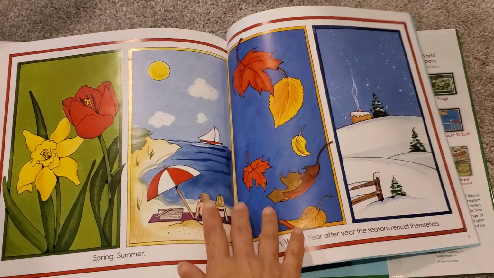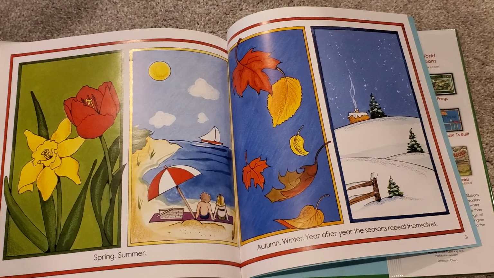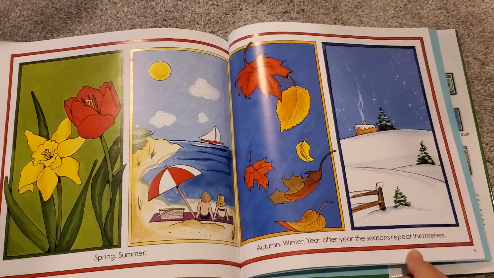Spring, summer, autumn, winter, year after year, the seasons repeat themselves.